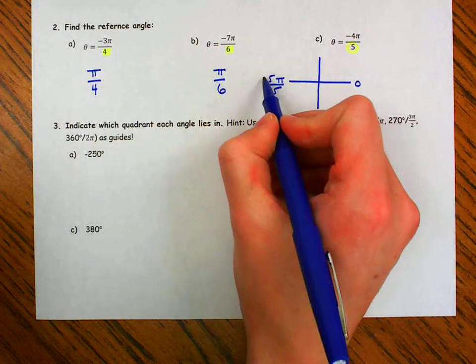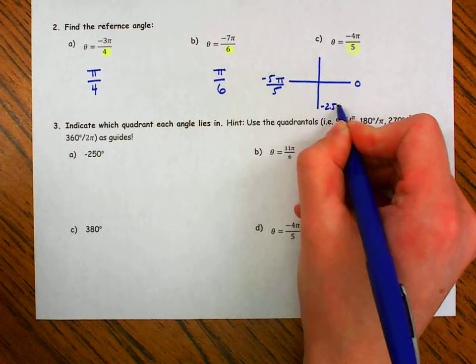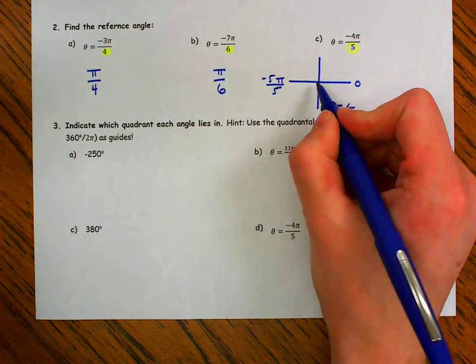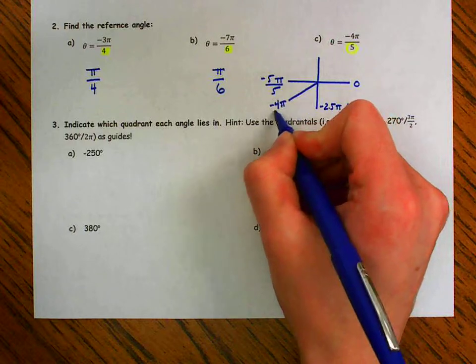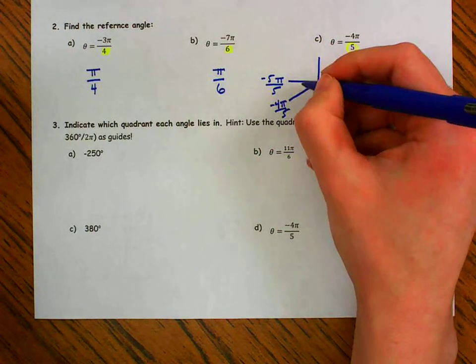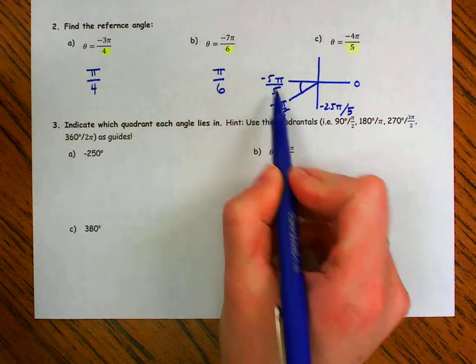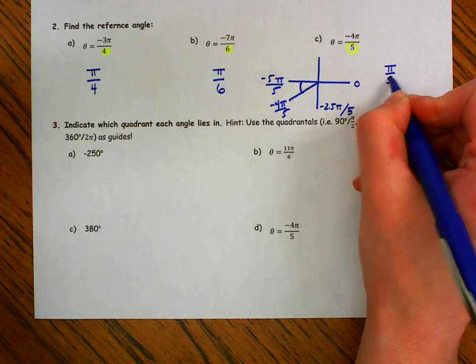This is negative, so I'm going to go down this direction. So if I cut that in half, that's going to be negative 2.5. And I really don't have to go any further because I recognize that negative 4 pi over 5 is going to go right there. And remember, our reference angle is the distance to the x-axis. Well, these are separated by 1 pi over 5. So the correct answer for this is going to be pi over 5.